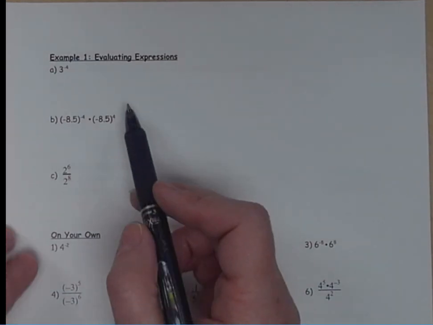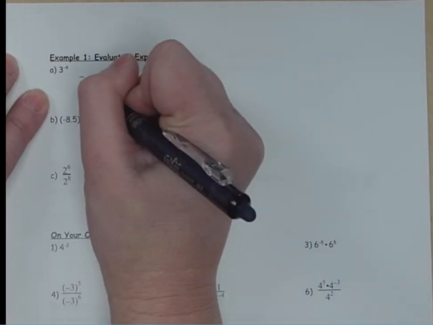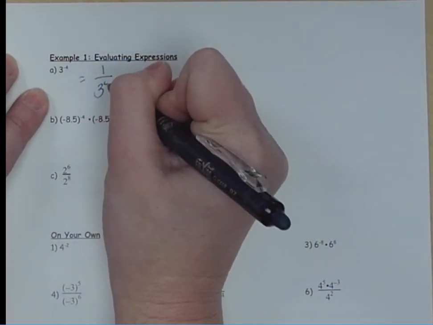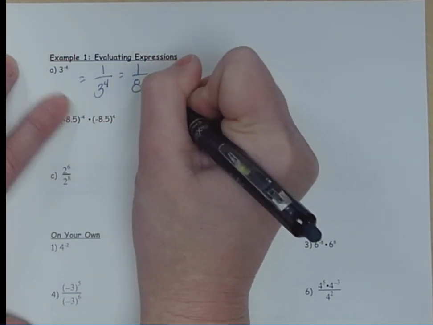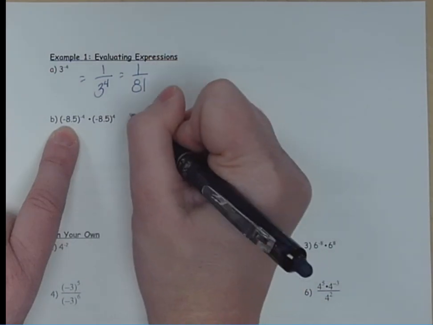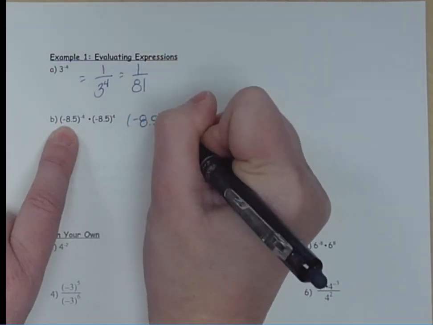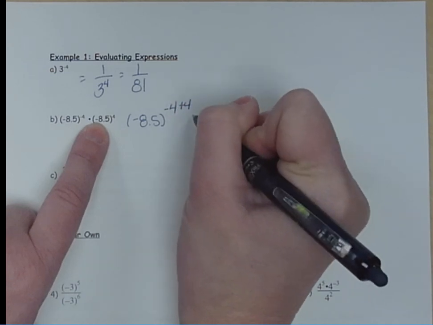So let's take a look at some examples here. I have 3 to the negative 4, which the reciprocal would be 3 to the 4th power, and 3 to the 4th power is 81. Now we have the same base here, which means we're going to add our exponents.